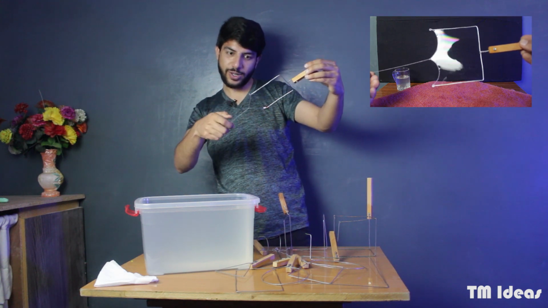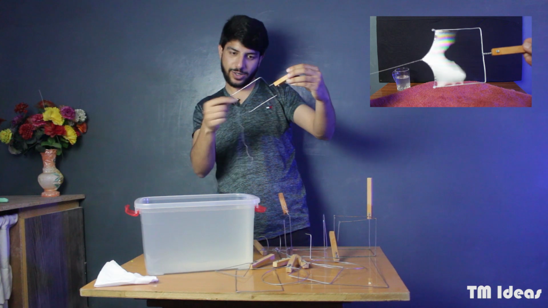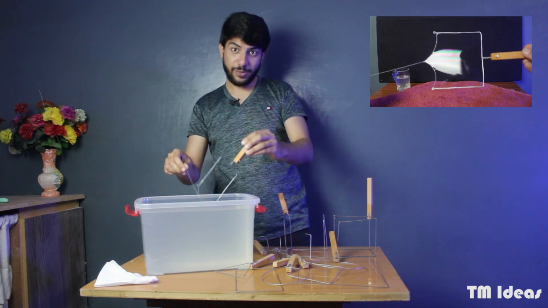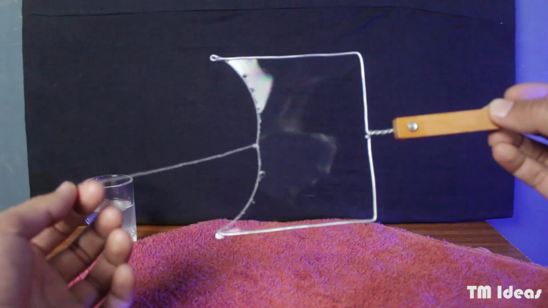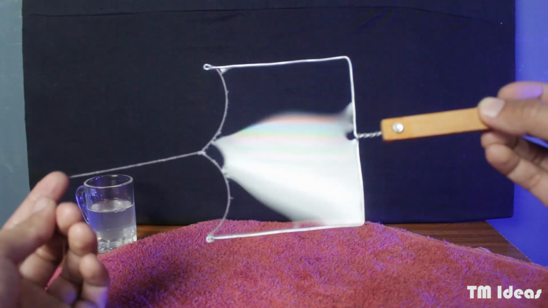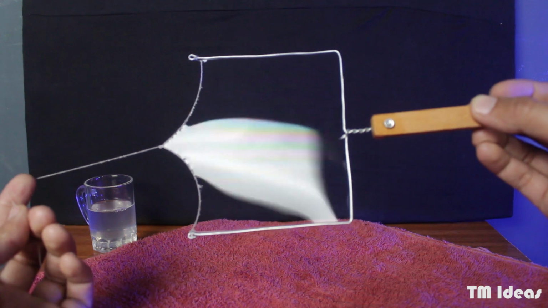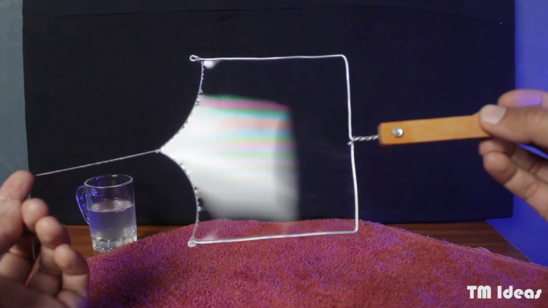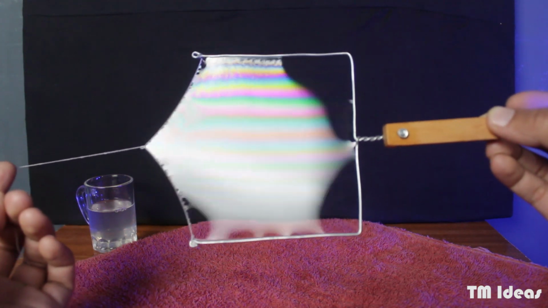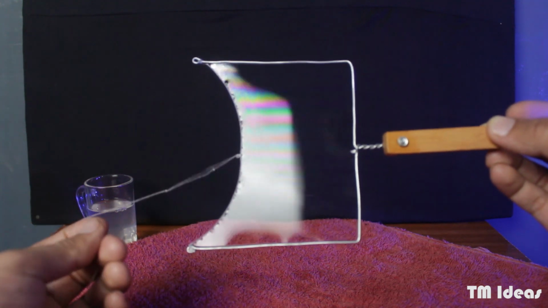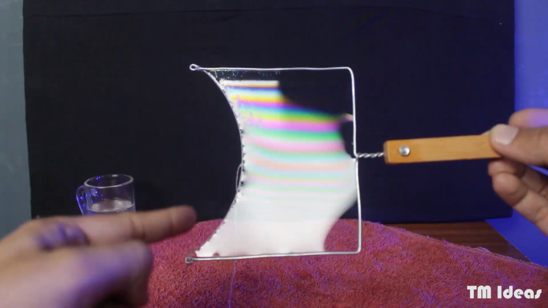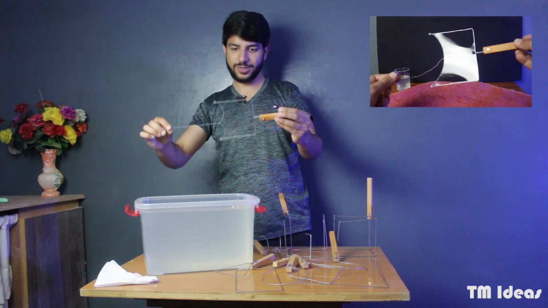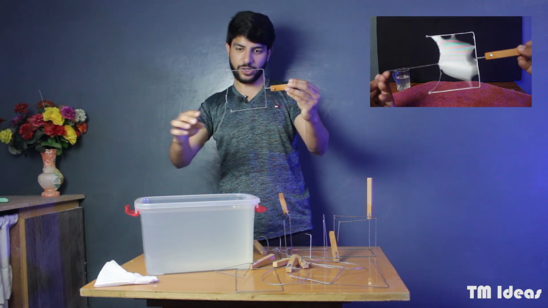Whenever I try to pull it in this direction, the film applies a force in the opposite direction, representing that this is in fact a stretchable thing, and there is plenty of force required to pull this surface tension. The pulling effect of this surface is quite strong.